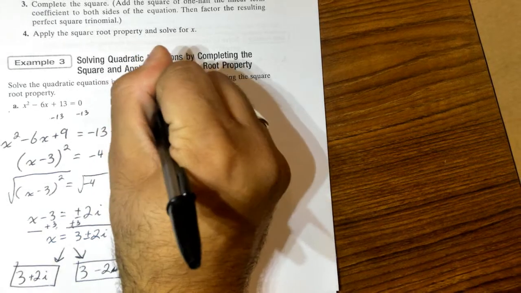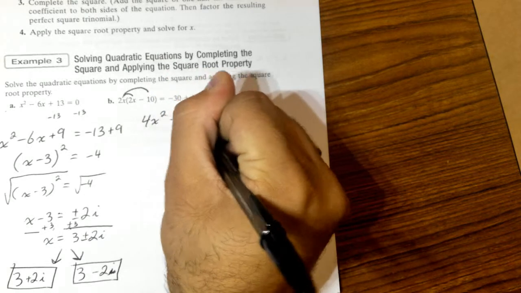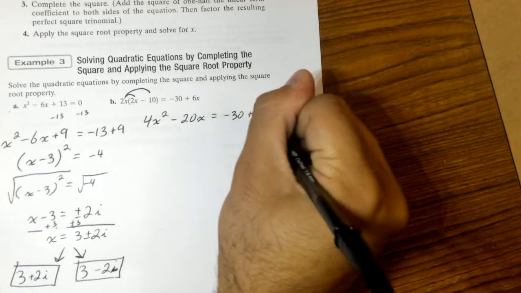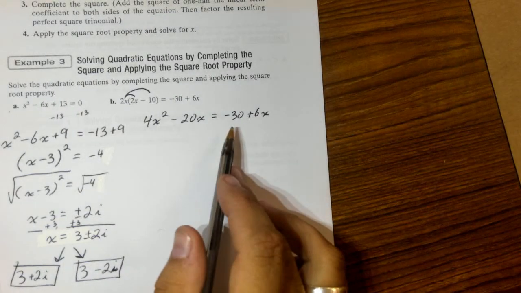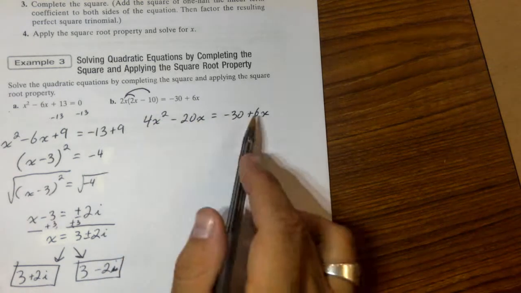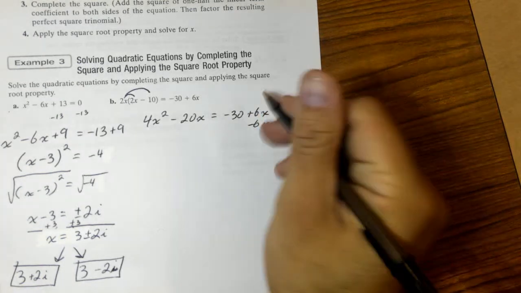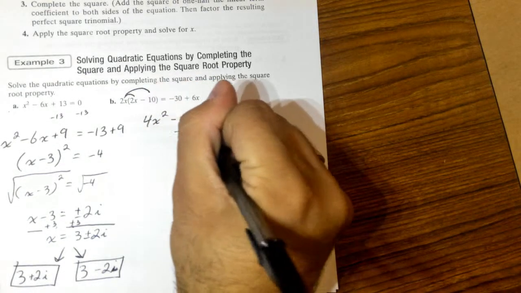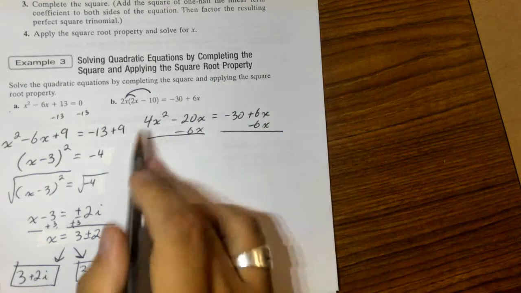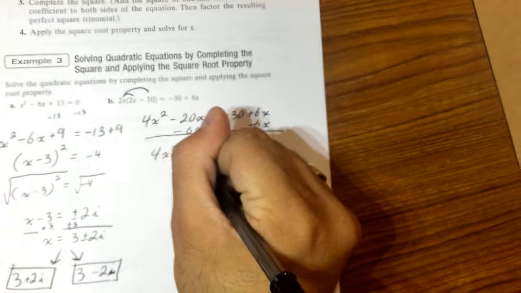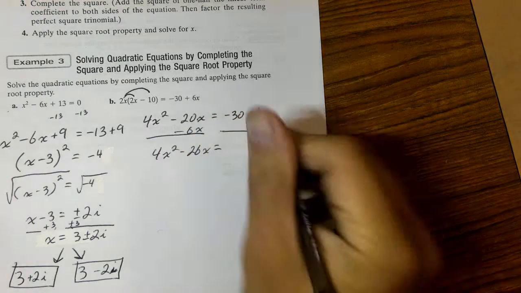2x times 2x and 2x times minus 10 does give us 4x squared minus 20x. And that's equal to negative 30 plus 6x. We do have the variable terms on one side and the constant on this side, but there's another variable term here. We need to move that plus 6x to the other side by subtracting 6x from both sides of the equation. 4x squared minus 20x minus 6x does give you 4x squared minus 26x, and it does equal negative 30.